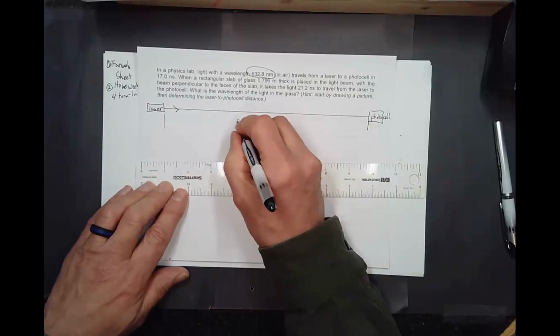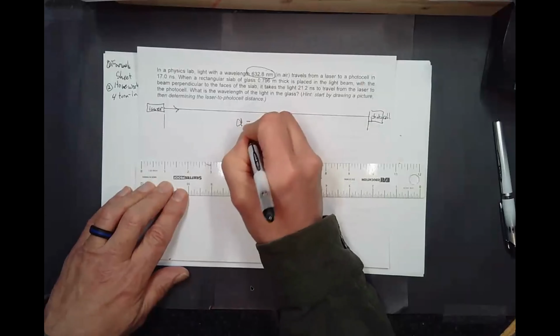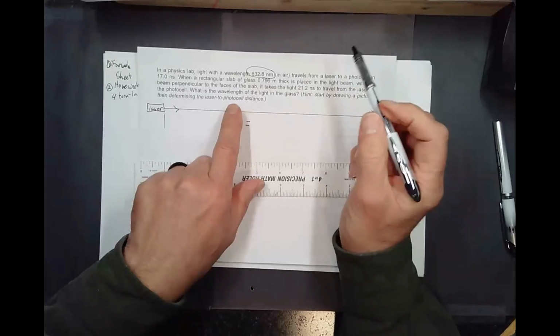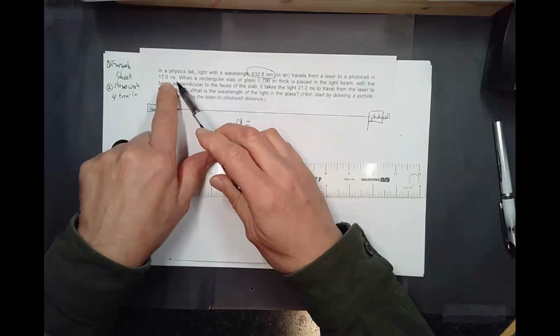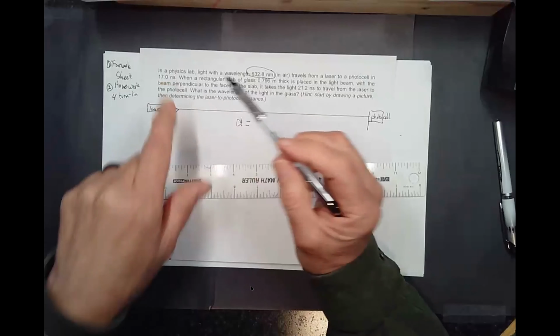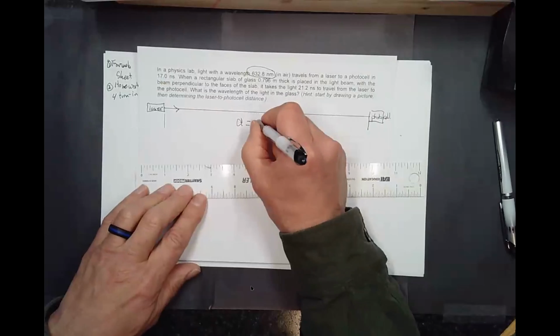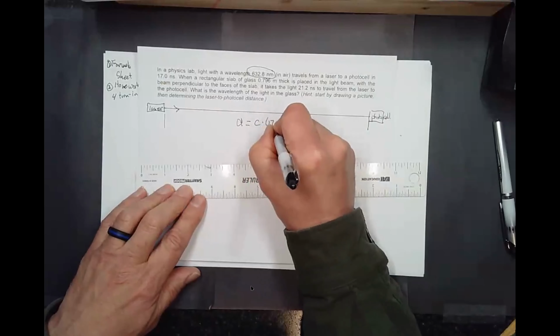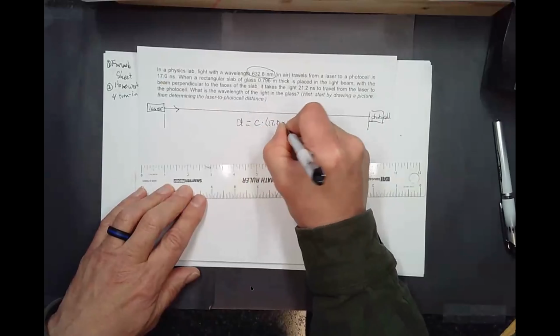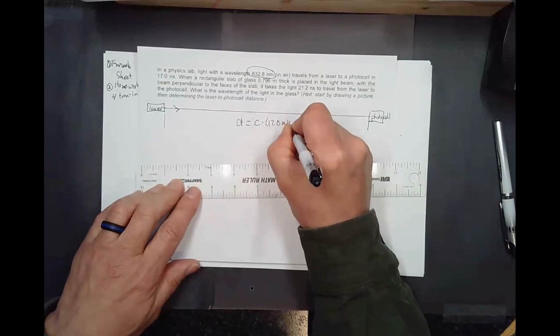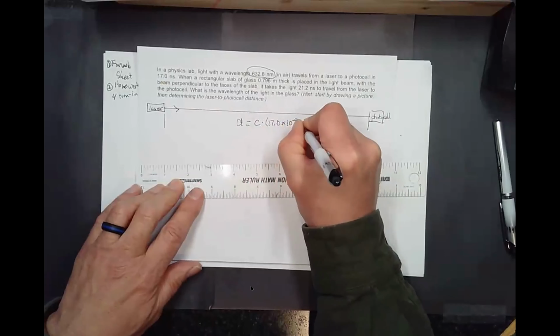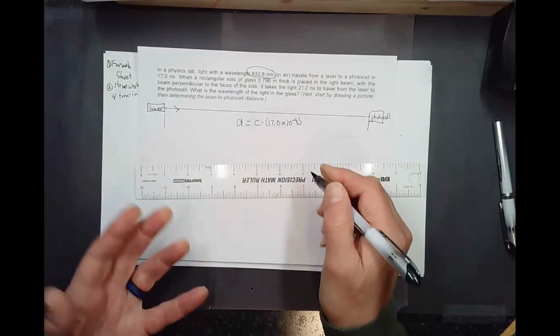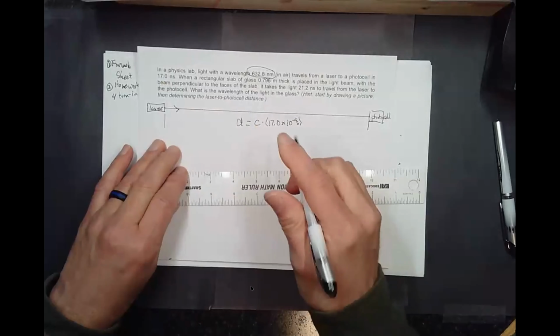And this distance will equal, well, what do we know? It takes 17.0 nanoseconds to get there. That's going to equal C times 17.0. Nano is 10 to the minus ninth seconds. And C is 3.00 times 10 to the eighth.